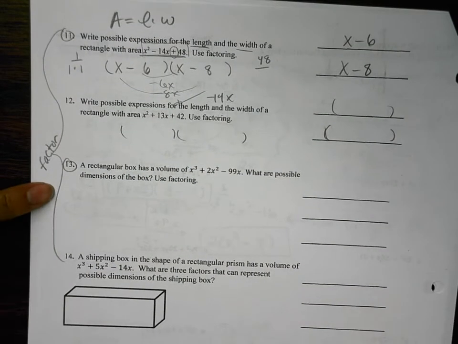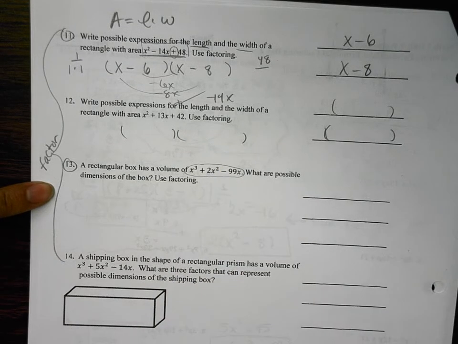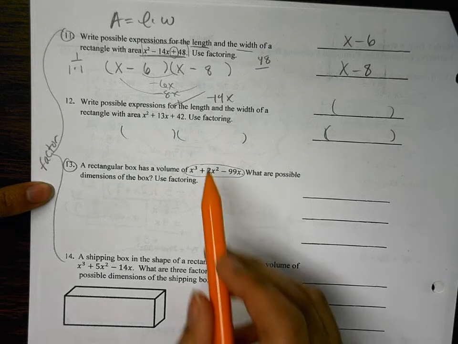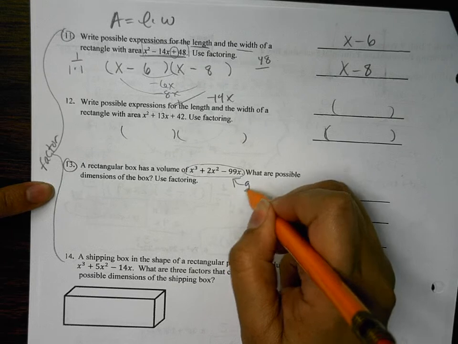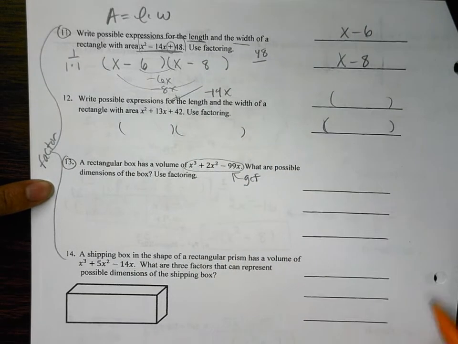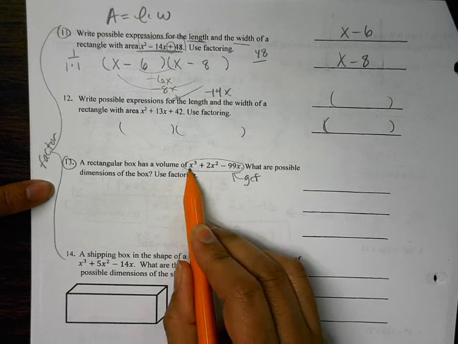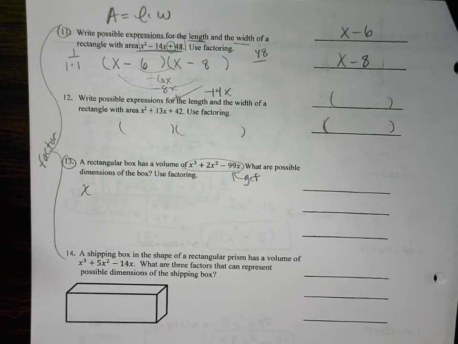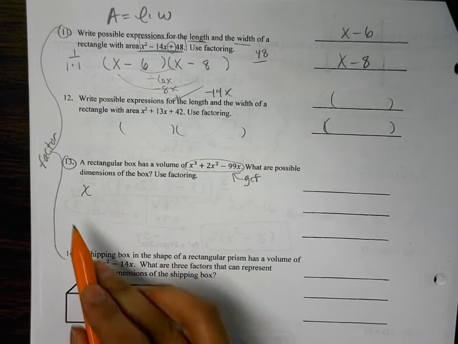All right, can anybody tell me what's different with 13 that we've not seen yet in this particular lesson? It is a triple. There's a variable at the end, which means there's a what that we need to do first? What is the greatest common factor? One. There's no constant that comes out, but do you agree they all have an x? If they all have an x, x is part of your GCF.